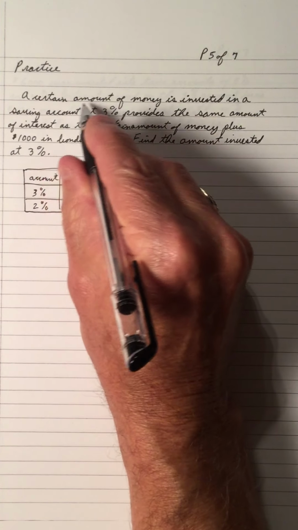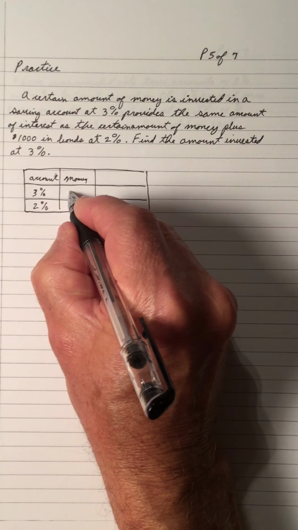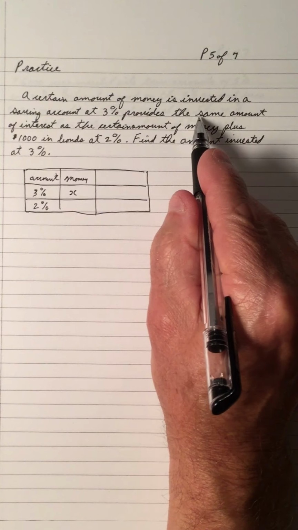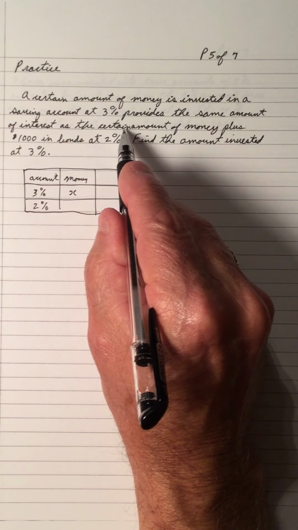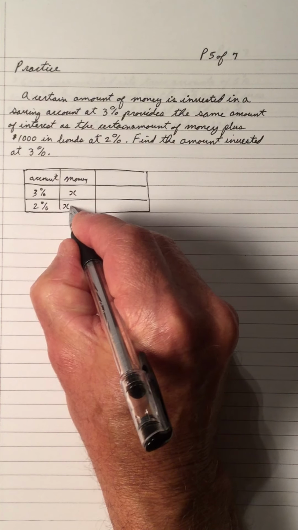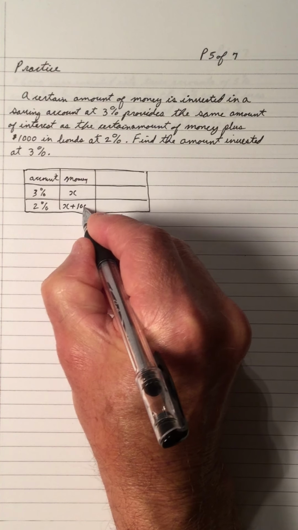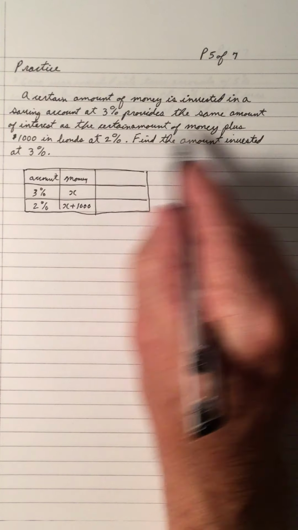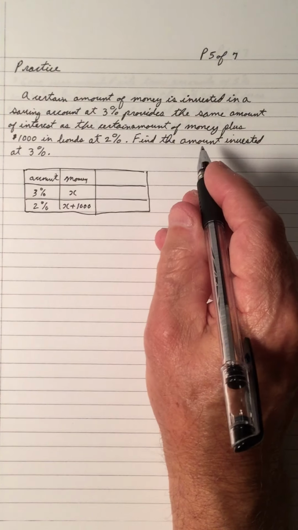We're going to put a certain amount of money into 3%, so we're going to put X in there. And it says provides the same interest as a certain amount of money plus 1,000. So the 2% gets the same amount of money plus 1,000. Certain amount plus 1,000 into 2%.